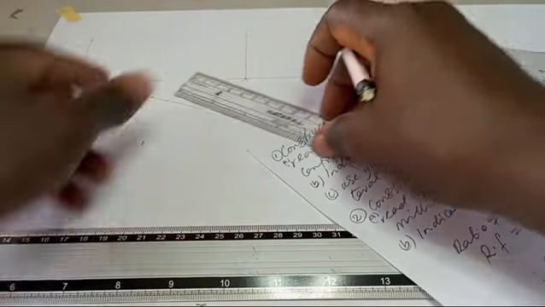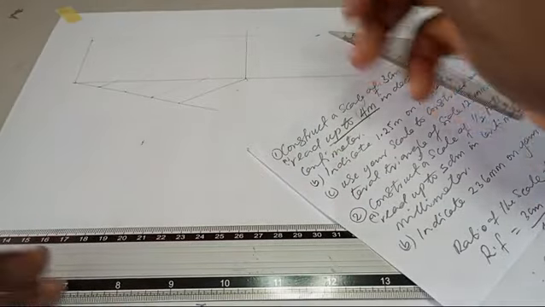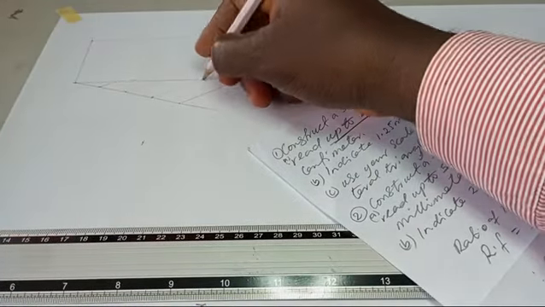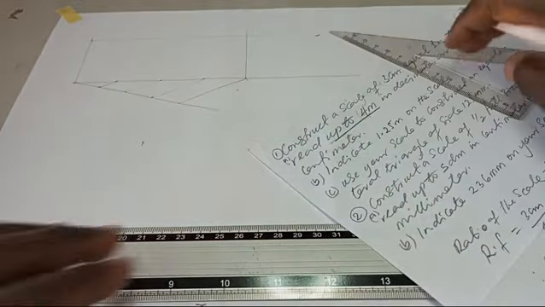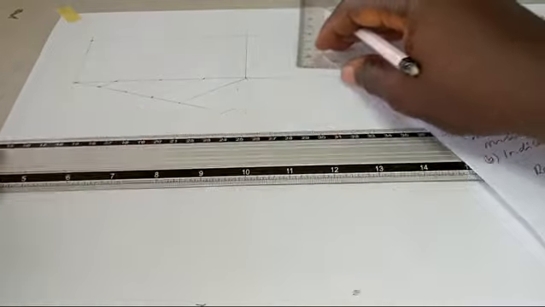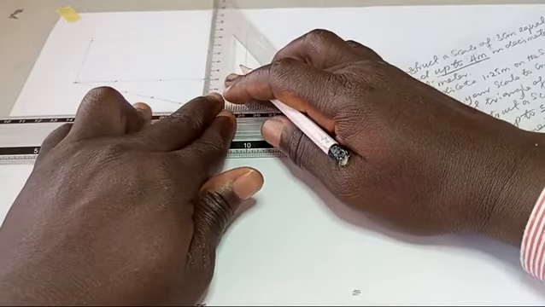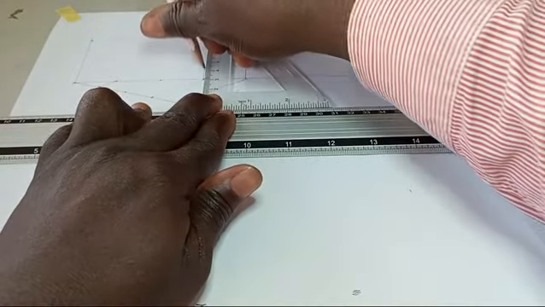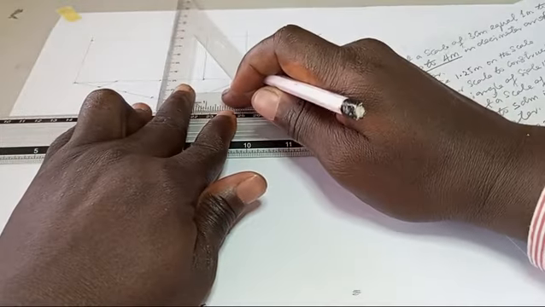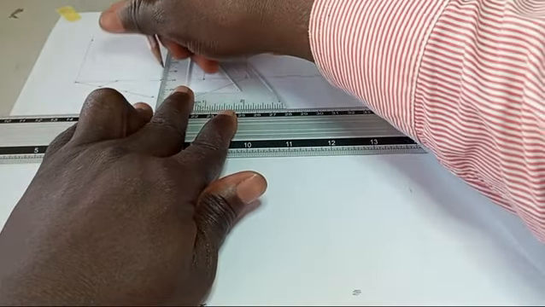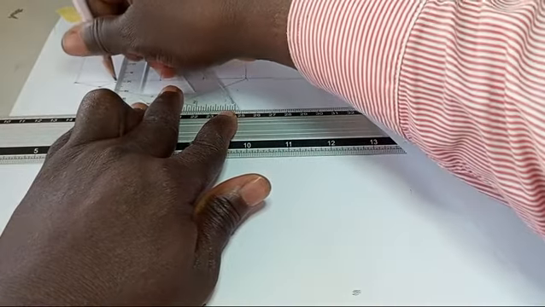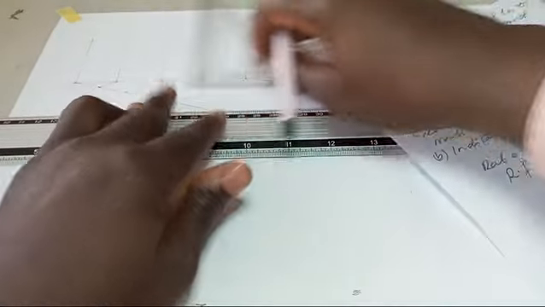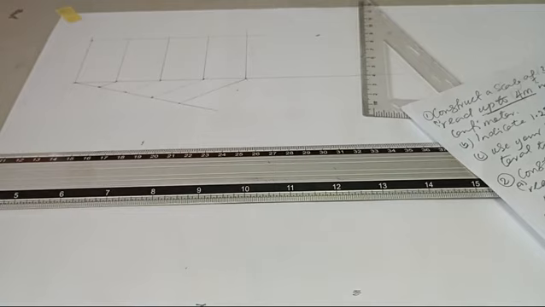The next thing you're going to do is to draw a vertical line from all the points. We have this point, this, and this. So move it and draw a vertical line from all the points. This, and the last one, and this. So again, we have been able to divide it.